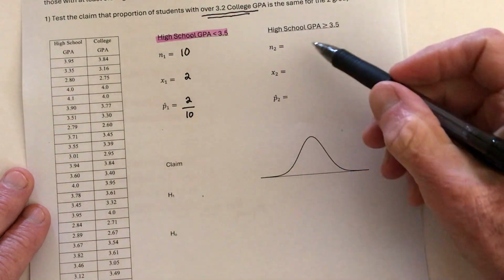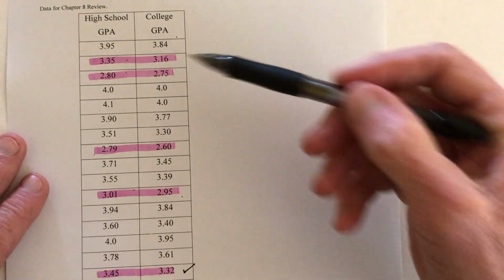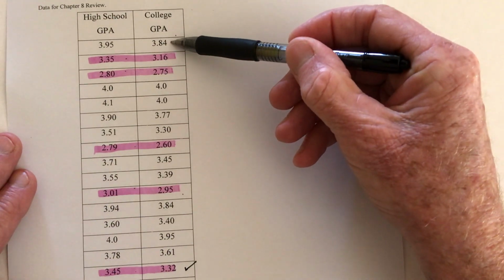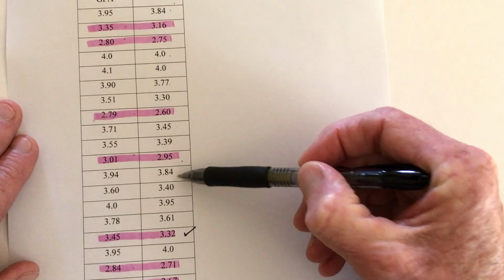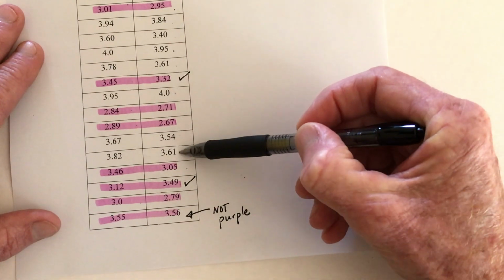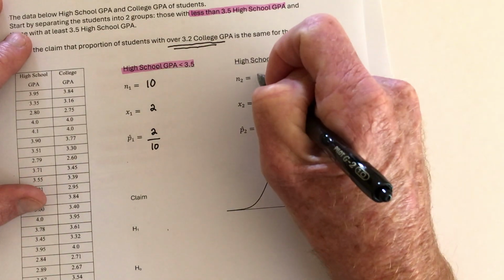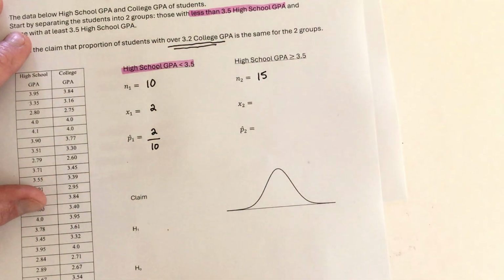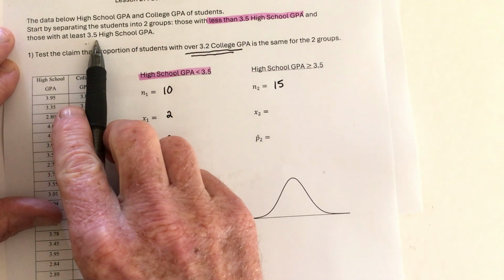All right, now I'll repeat the process over here for the ones that are not purple. So first I need to count how many people are not purple. 1, 2, 3, 4, 5, 6, 7, 8, 9, 10, 11, 12, 13, 14, and 15. So that's 15 people that are not purple, or in other words, their high school GPA was at least a 3.5.